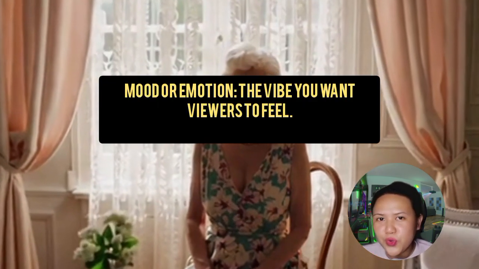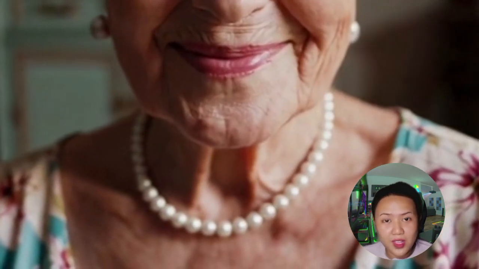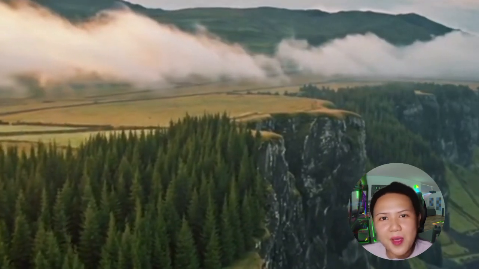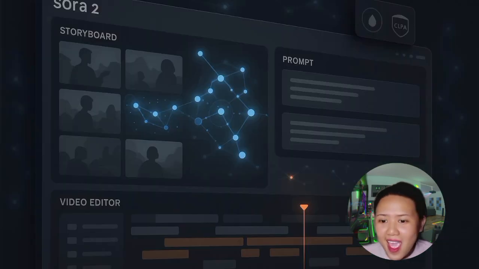Number 5, mood or emotion. The vibe you want your audience to feel. So basically, it's the blueprint your AI needs to understand, no guessing, and no random outputs.